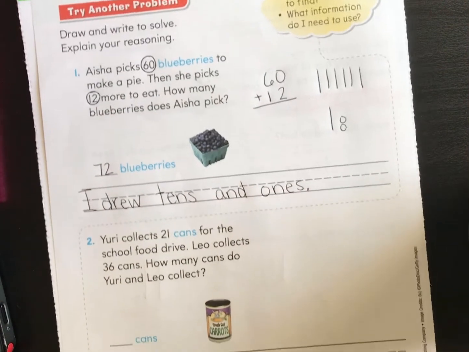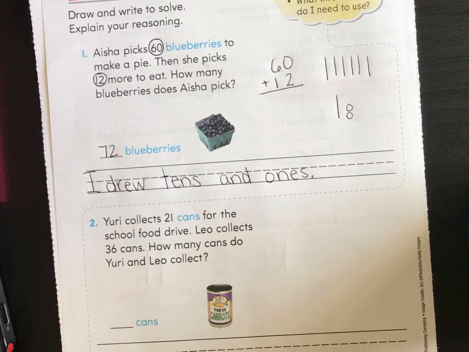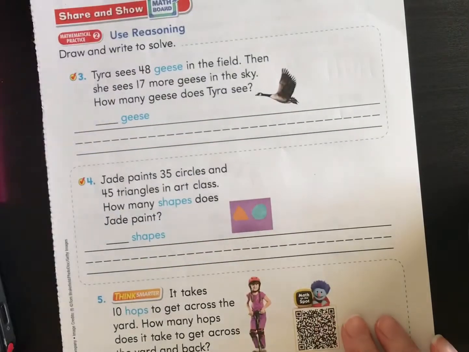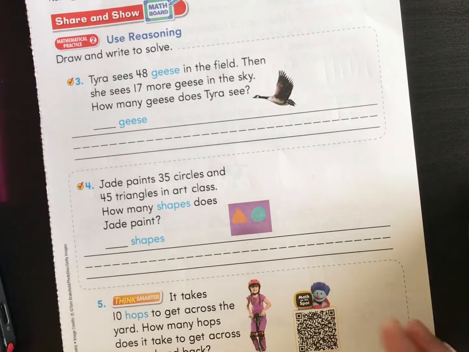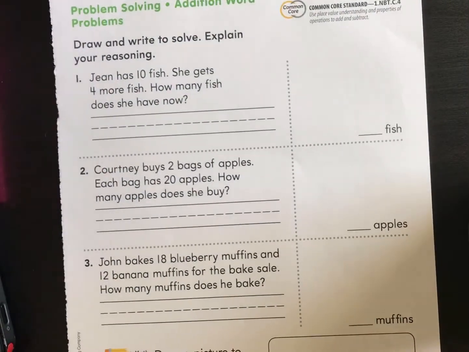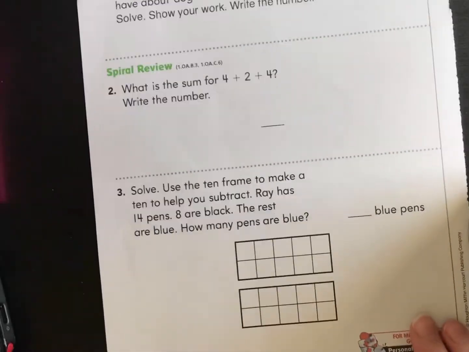All right. And then for your assignment for lesson 8.8, there are a lot of word problems in this lesson. At the very least, I would like you to do the practice and homework page, pages 483 and 484.